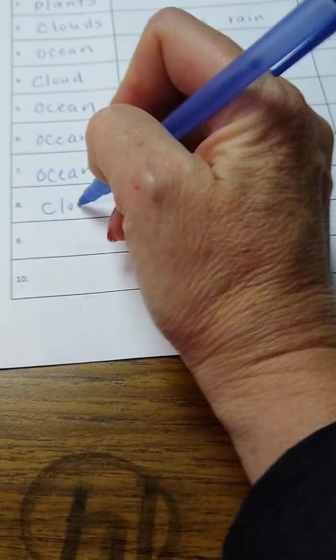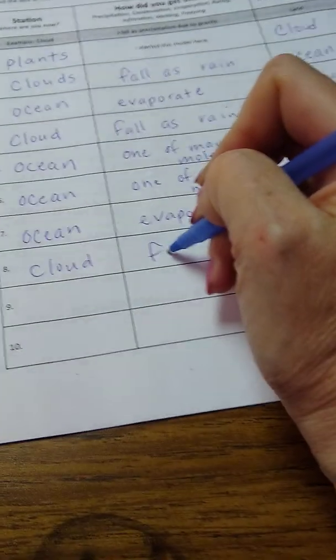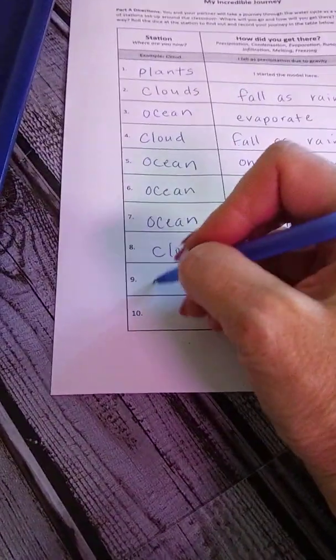Step 8, here I am at the cloud. Come on, don't go back to the ocean. Don't go back to the ocean. 5, back to the ocean. So I fall as rain, and I'm going back to the ocean. This is literally the worst trip ever. I'm not seeing anything. I'm seeing the same stuff. I want to travel the world as a little raindrop, but here I am stuck in this back and forth cycle.